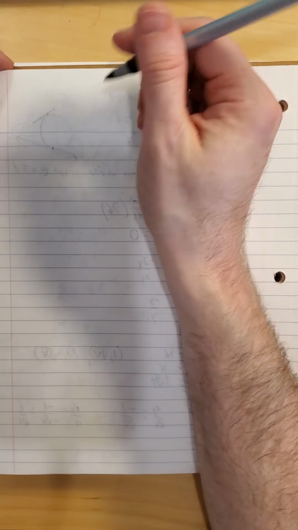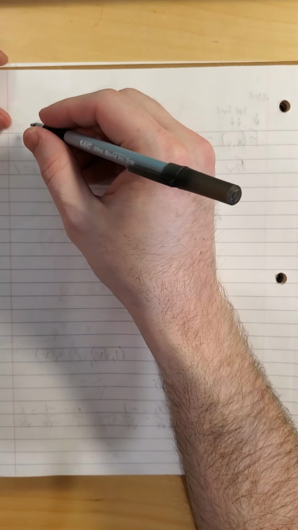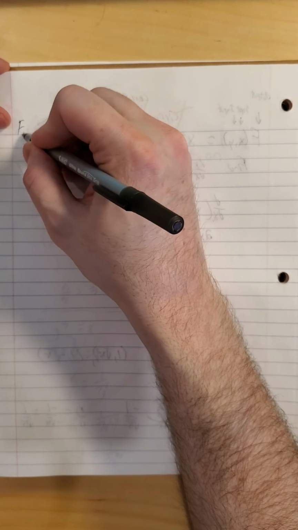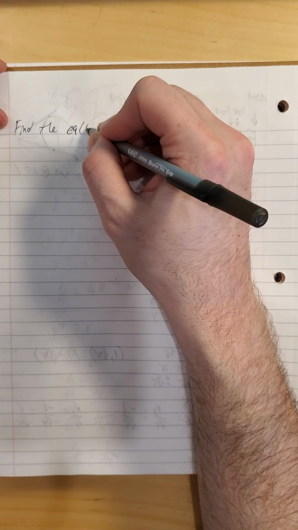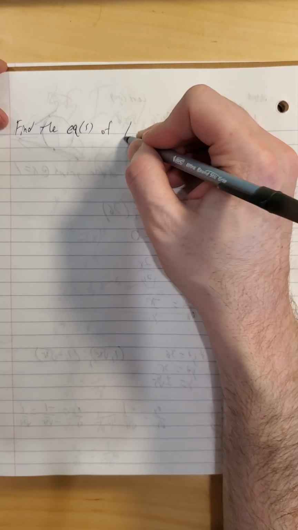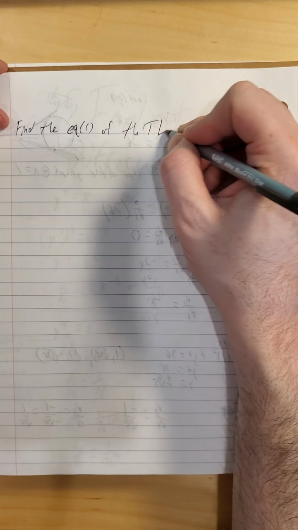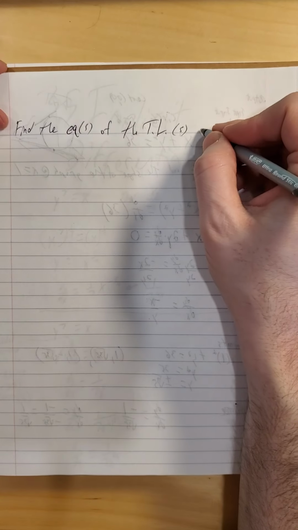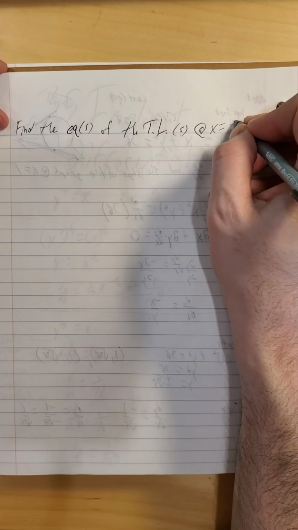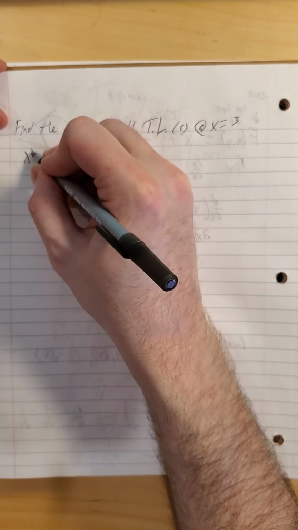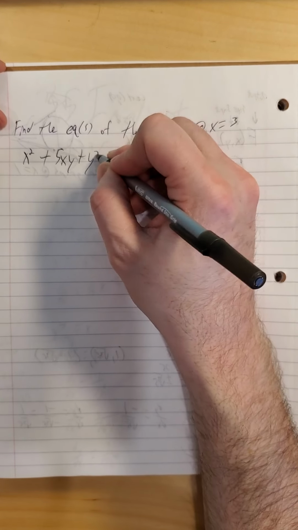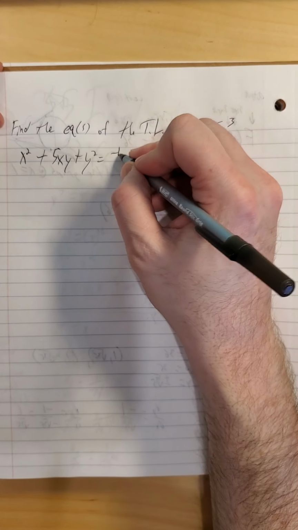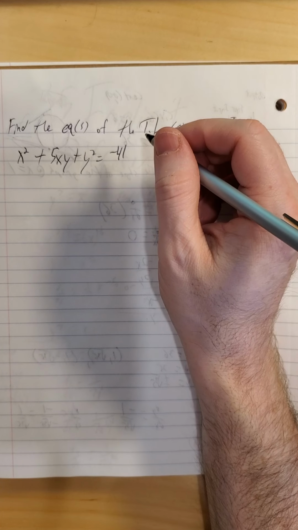So the next one, we just sort of keep growing them a little bit in complexity here. We'll find the equation or equations of the tangent line or tangent lines at x equals 3, given x squared plus 5 times xy plus y squared is negative 41.